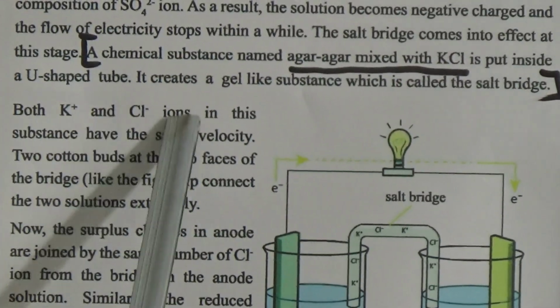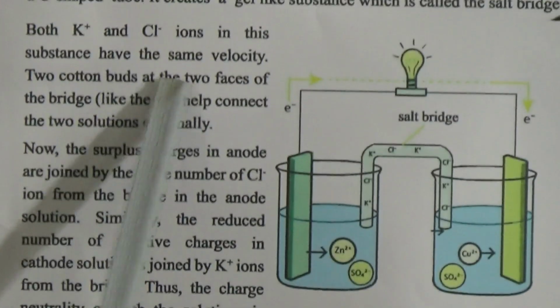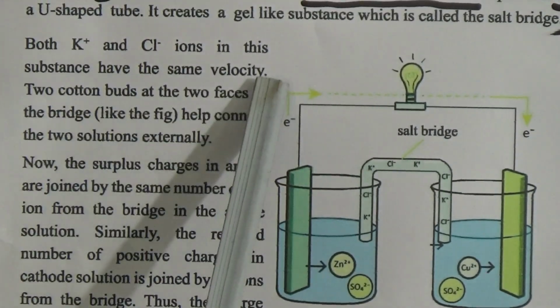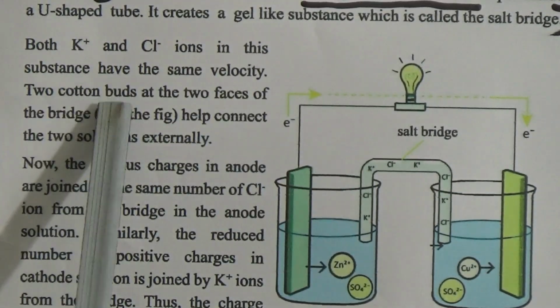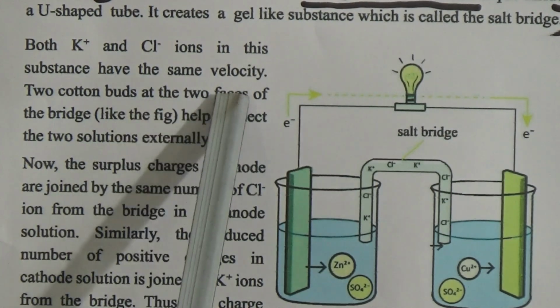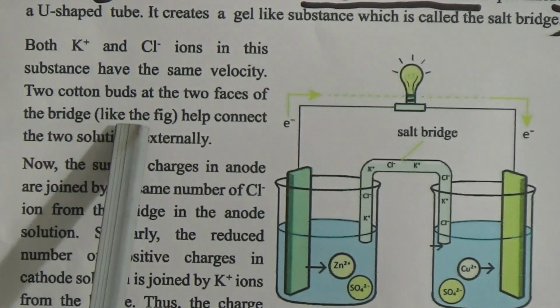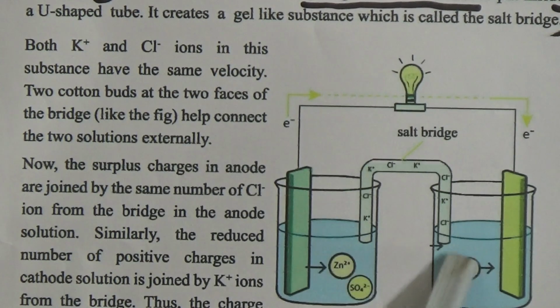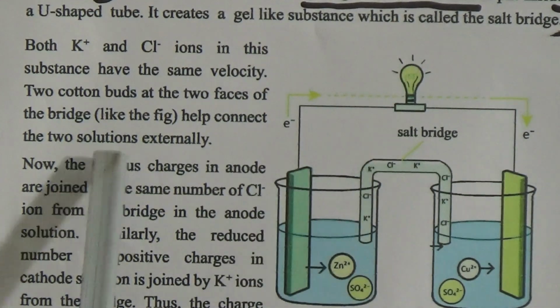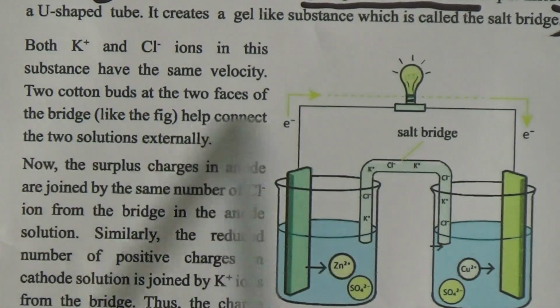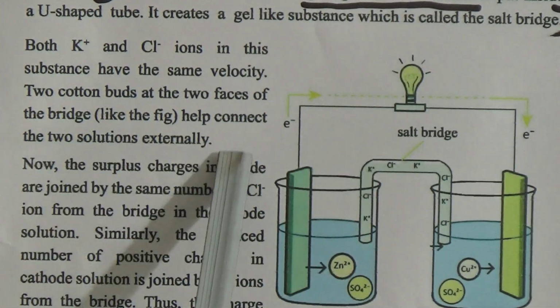Both potassium and chlorine ions in this substance have the same velocity. Then 2 cotton plugs are put at the 2 ends of the bridge like the figure. Look, this is the salt bridge which is dipped in both solutions and helps connect the two solutions externally.